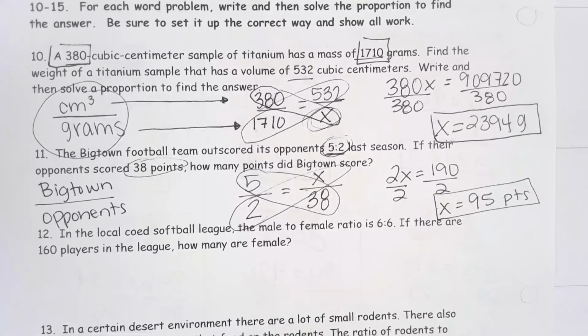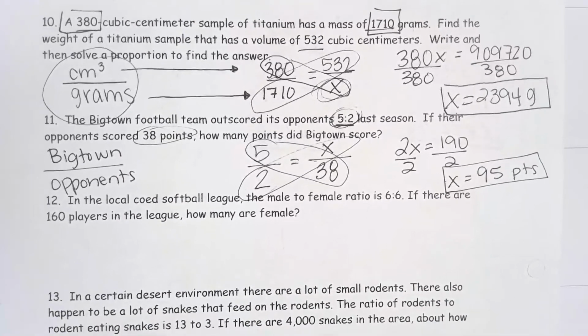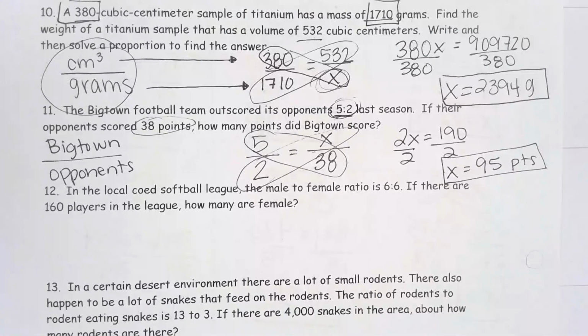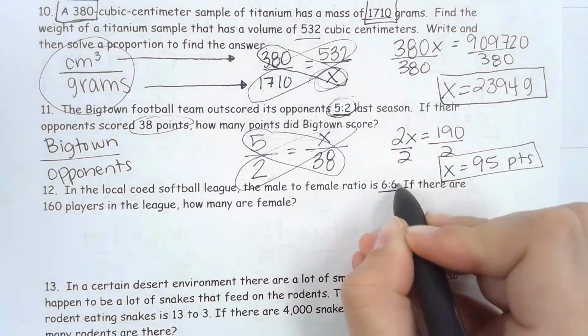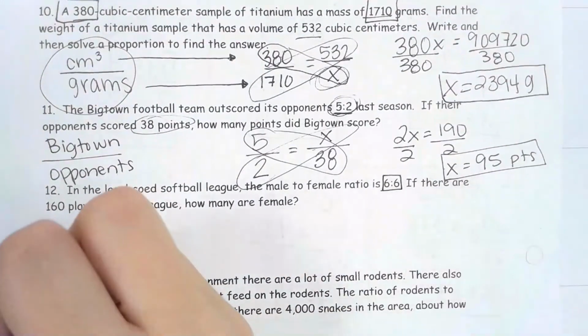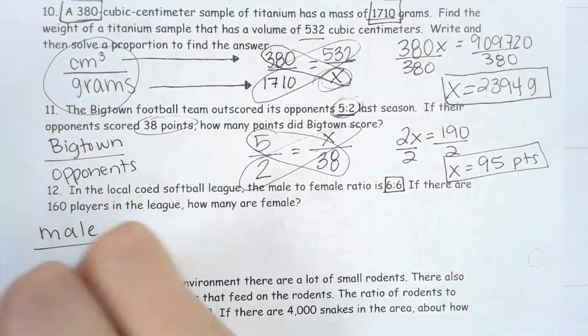So in the local co-ed softball league, the male to female ratio is 6-6. If there are 160 players in the league, how many are female? So this one is a little bit more difficult because this 6-6 ratio is if we had a male over female ratio.